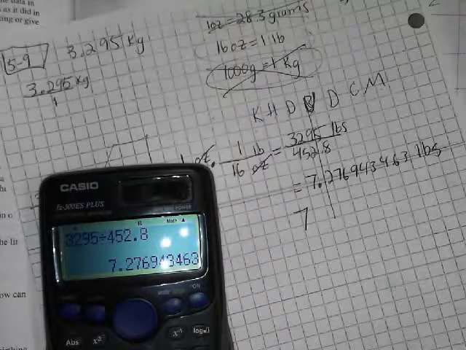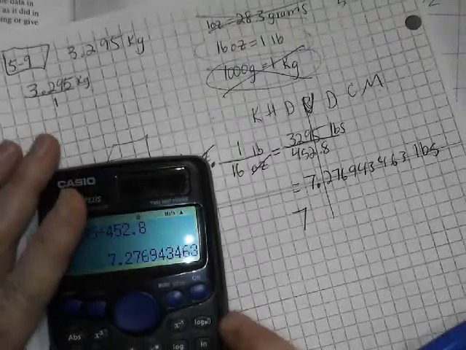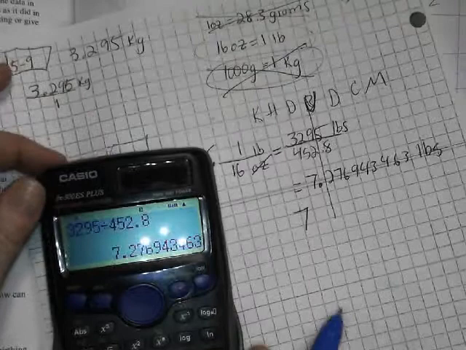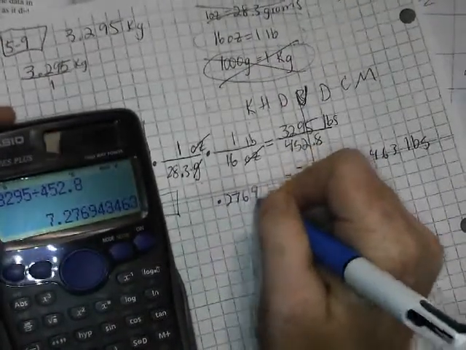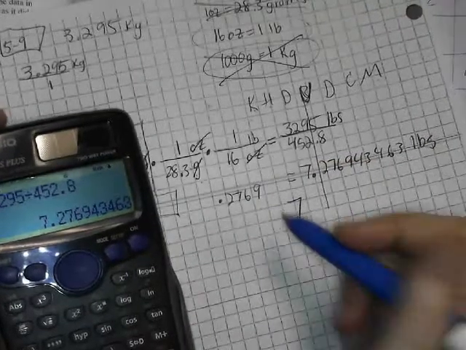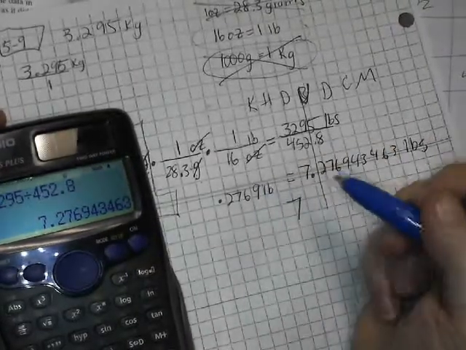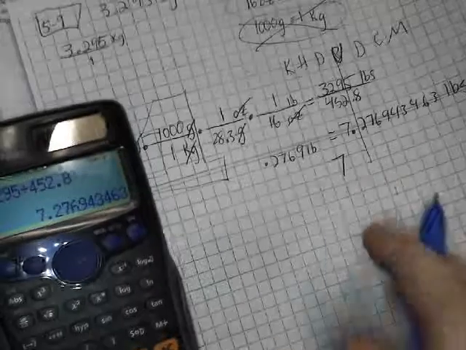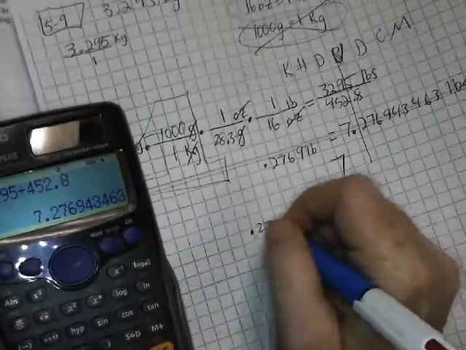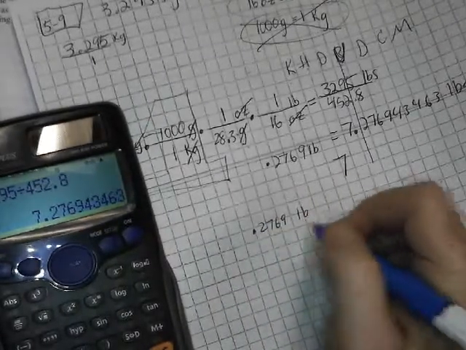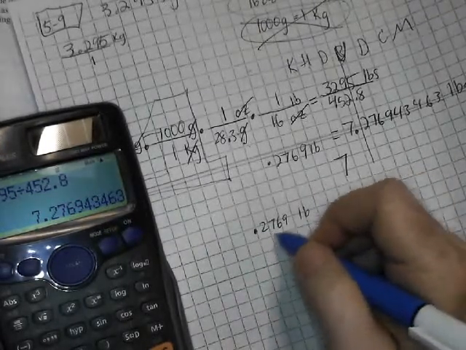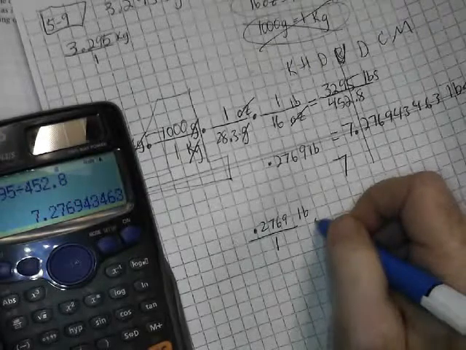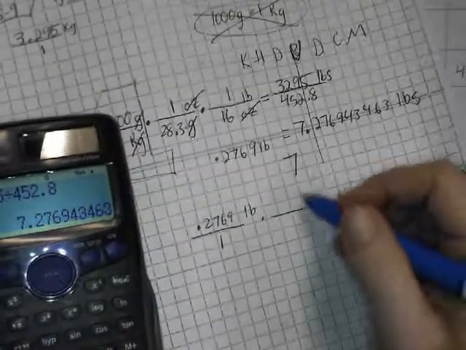Oh, I don't know. Let's go like this. So we have .2769. I'll just round it, and that's a pound. Here, let's go like this. .2769 pounds over 1, and then let's just get it into ounces.